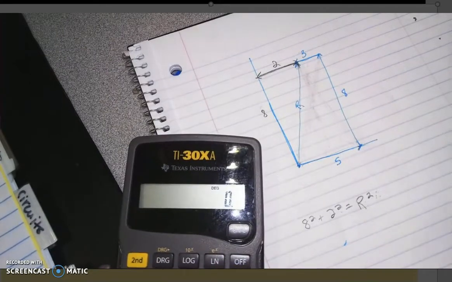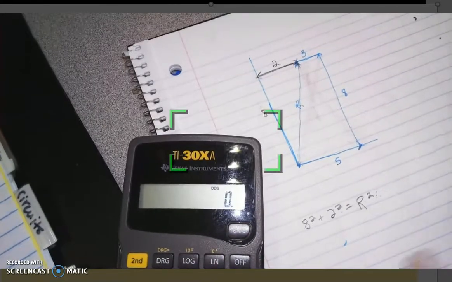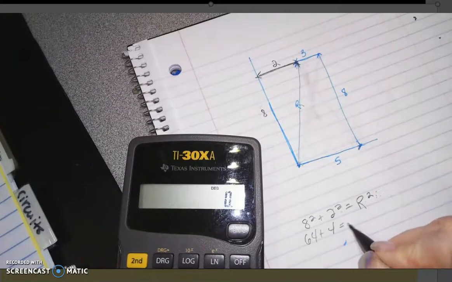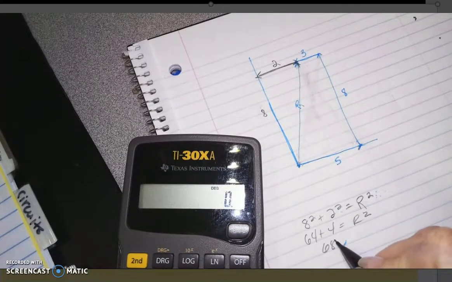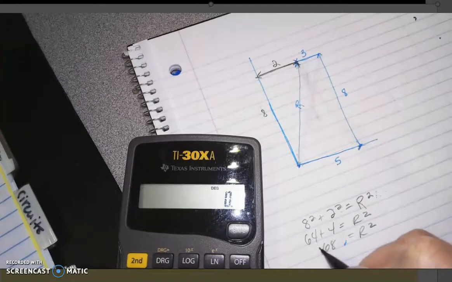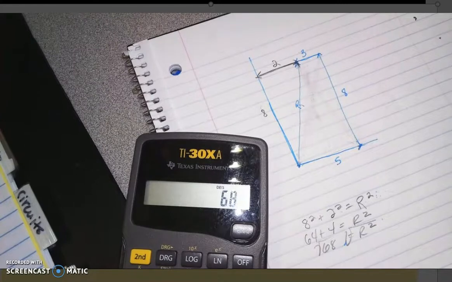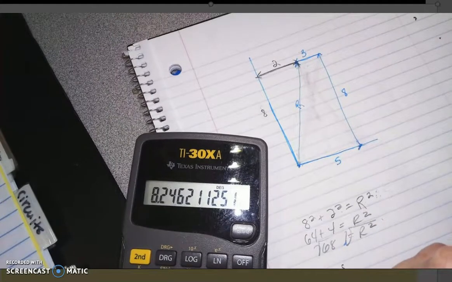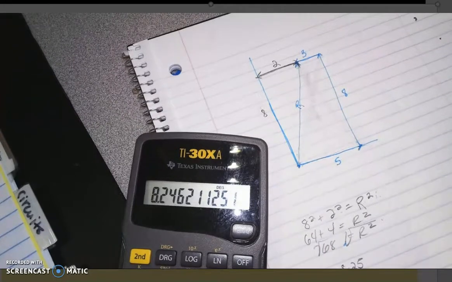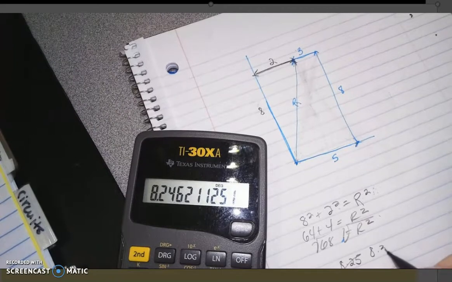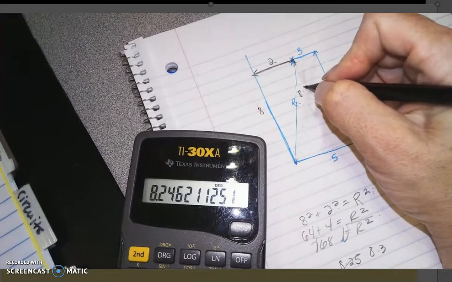Okay, so I got my calculator. Go ahead and solve this. So 64 plus 4 equals r squared. 68 equals r squared. Root 68 is 8.25. That's just way too many significant digits, so we'll call it 8.3. So that gives me r is 8.3.